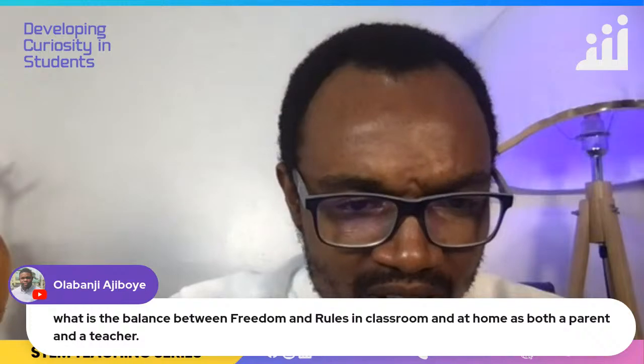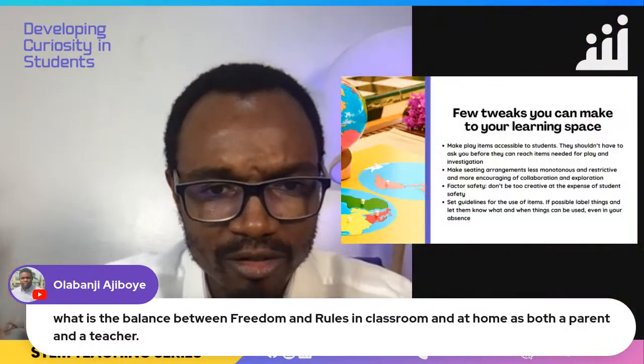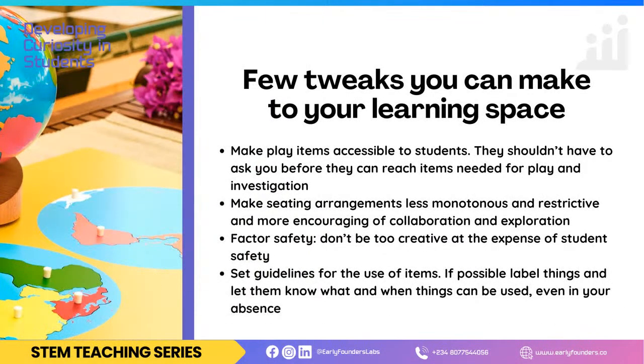Let me see if I have that slide that talked about it. Yes. So look at the last item here. Set guidelines for the use of items. If possible, label things and let them know what and when things can be used, even in your absence. So freedom does not mean lack of rules. They are not the same thing.